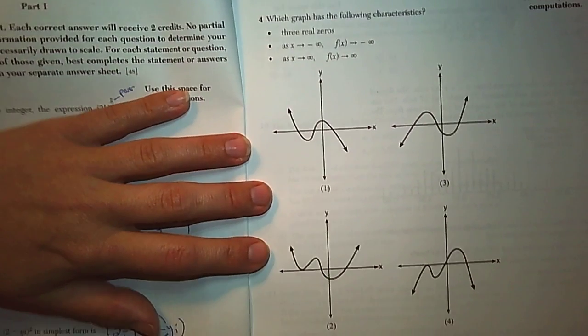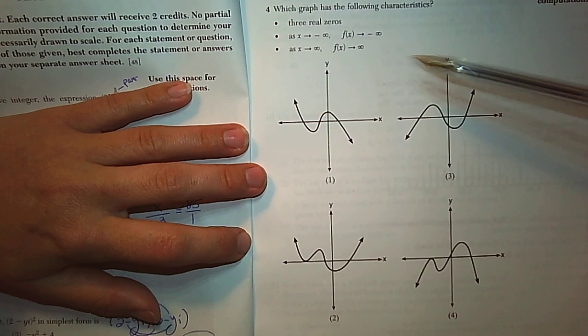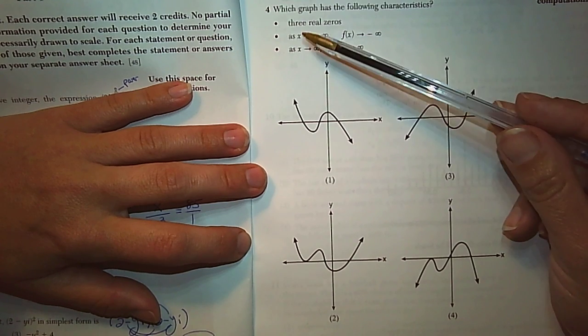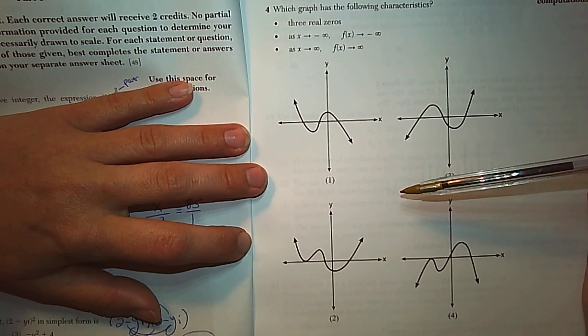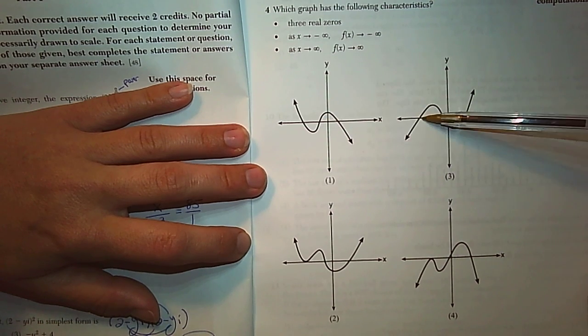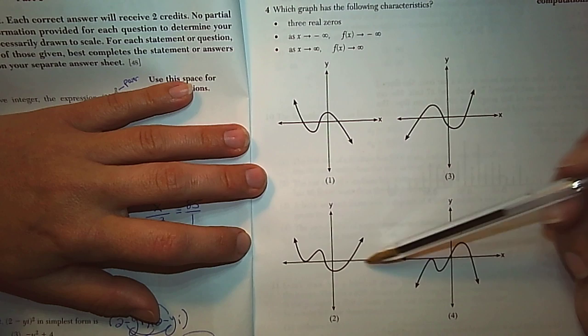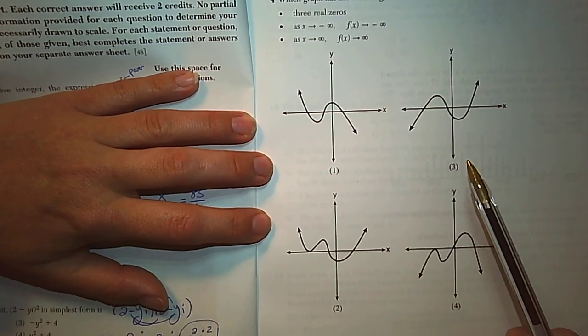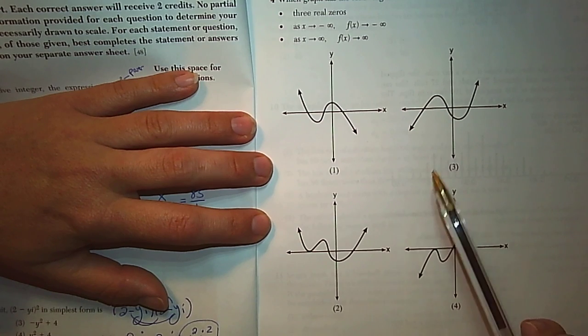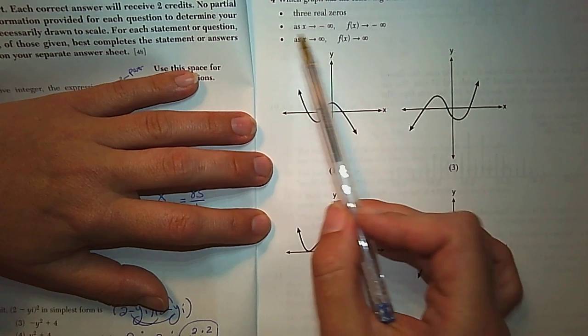Now, we kind of knew this one was going to pop up. So we need to know which of these pictures goes along with this info. There needs to be 3 real zeros. That means we have to hit the x-axis 3 times. 1, 2, 3. Okay. So it hits the x-axis 3 times for most of these. So this is where this is going to come in.